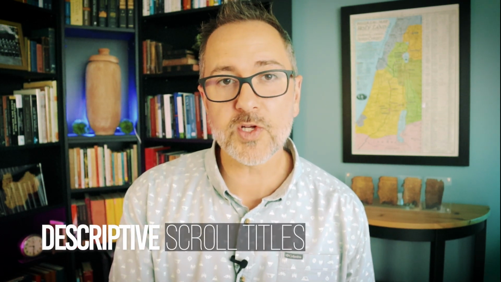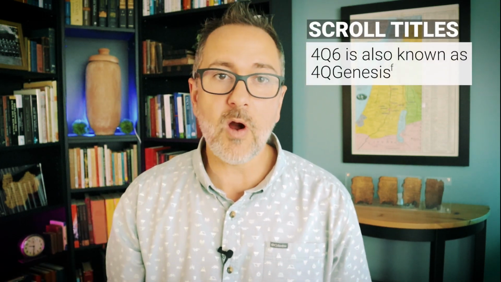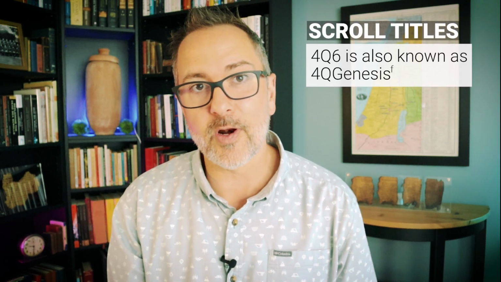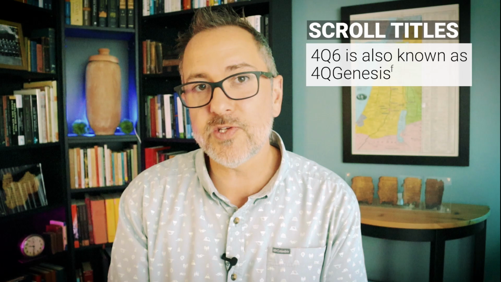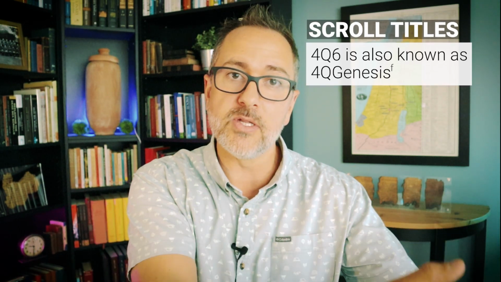Let's look at our descriptive names. Now, our example of 4Q6 is also known by 4QGenesis F or 4QGen F. We already know the 4 and the Q. This is from Qumran Cave 4, and you've probably figured out already Genesis or Gen is pointing to the fact that this particular manuscript includes texts that we recognize as belonging to the book of Genesis from the Hebrew Bible or Old Testament. Now that superscripted F is very important. This indicates this is the 6th Genesis manuscript from Qumran Cave 4, with F being the 6th letter in the English alphabet.